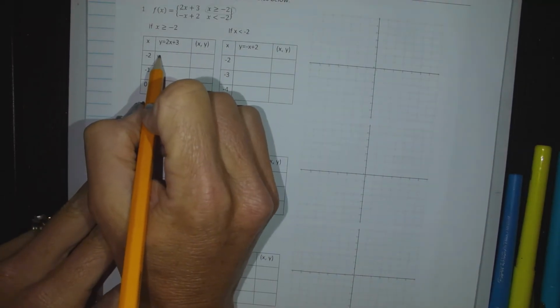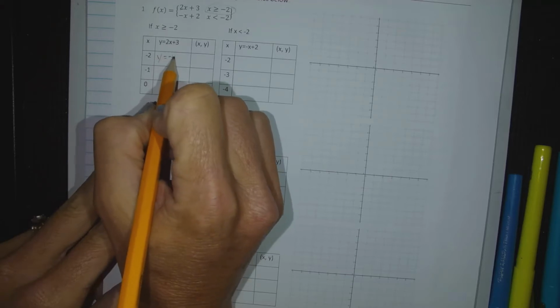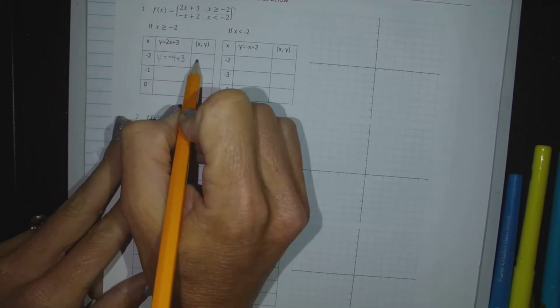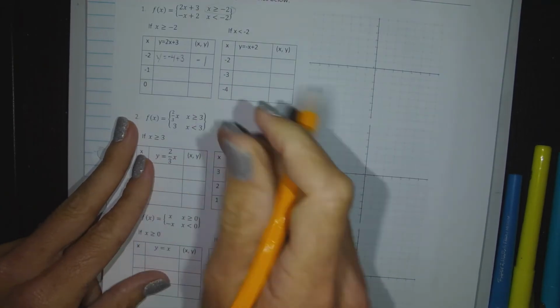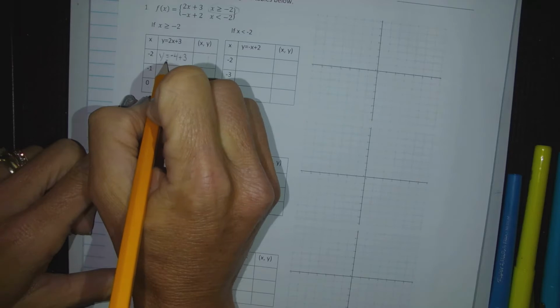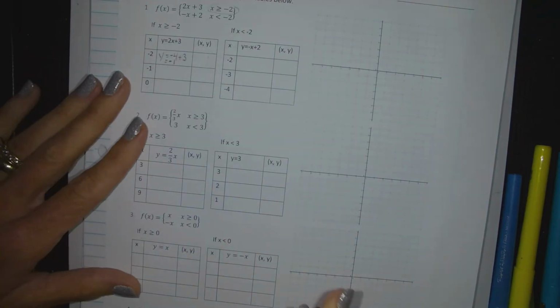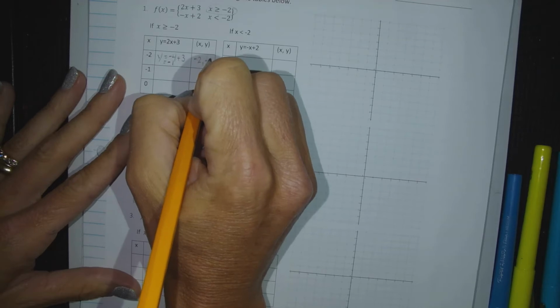So you're going to do the math. Y equals 2 times -2 is -4 plus 3. So y is -1. And, whoops, sorry. I'll put -1 here. And our point is -2, -1.